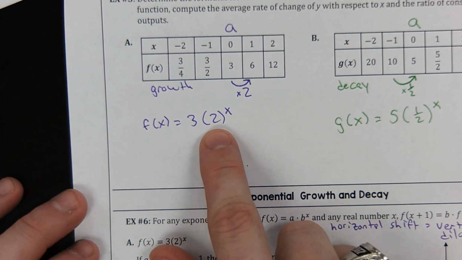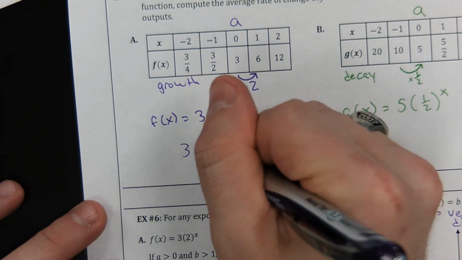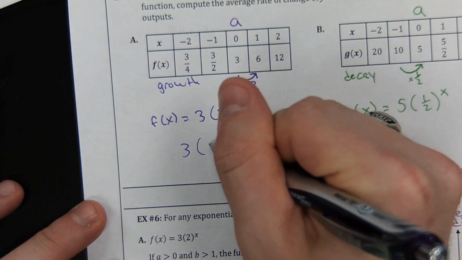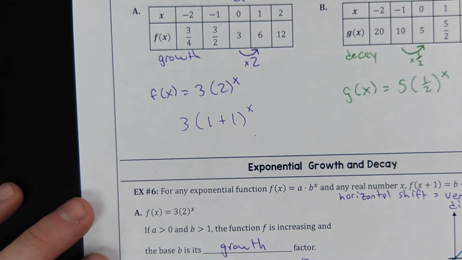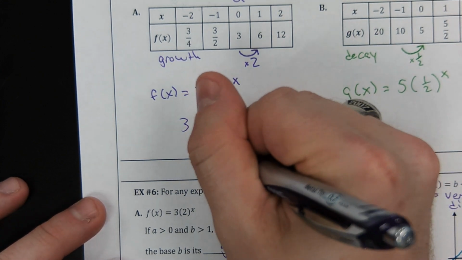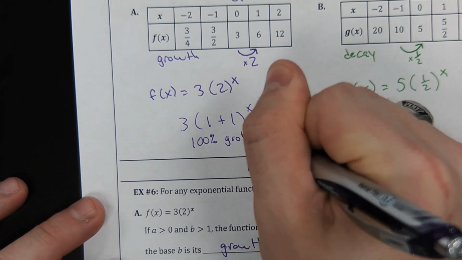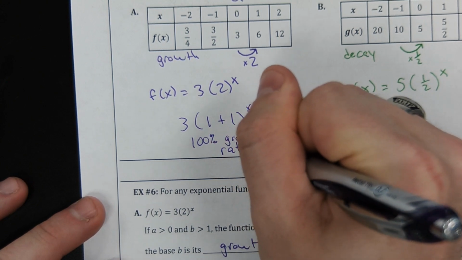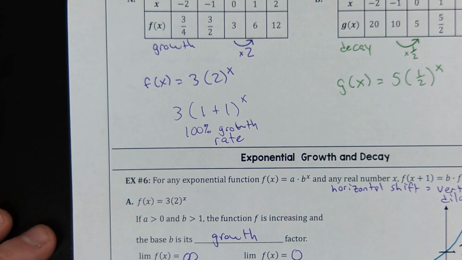What is the growth rate? This is a 100% growth rate. So if you say 100% growth rate, that makes a growth factor of times 2.